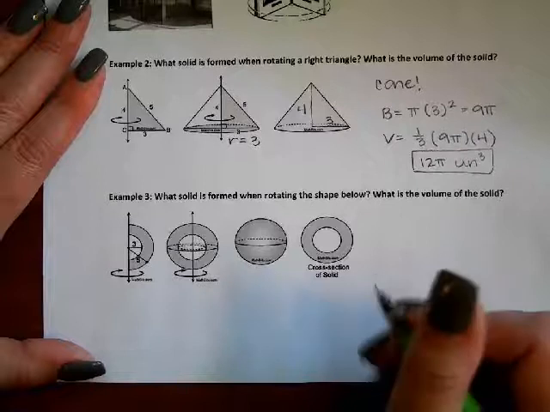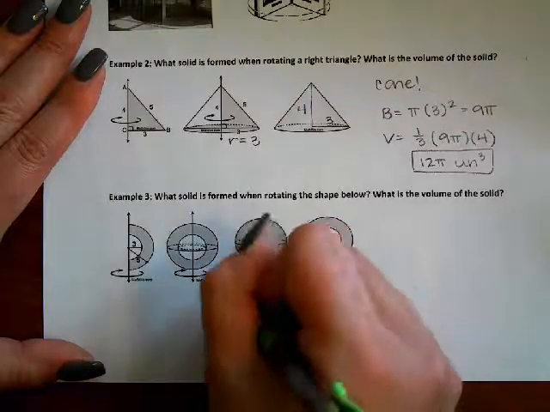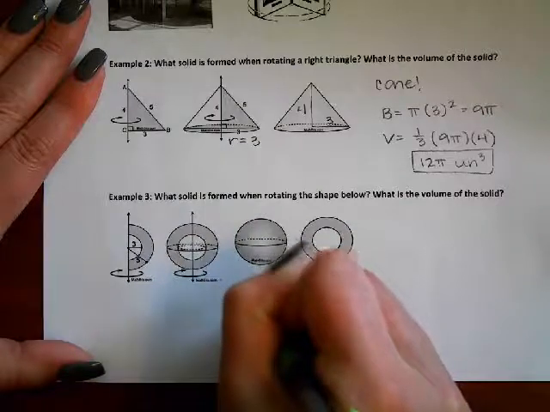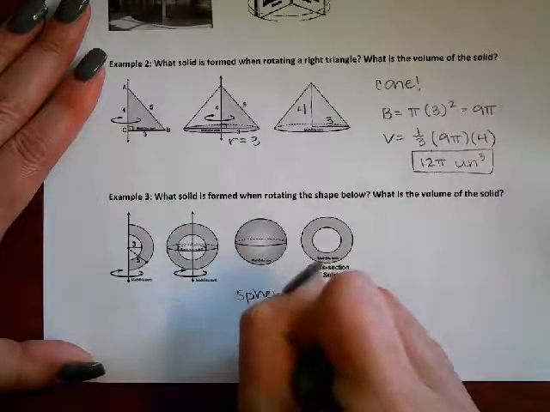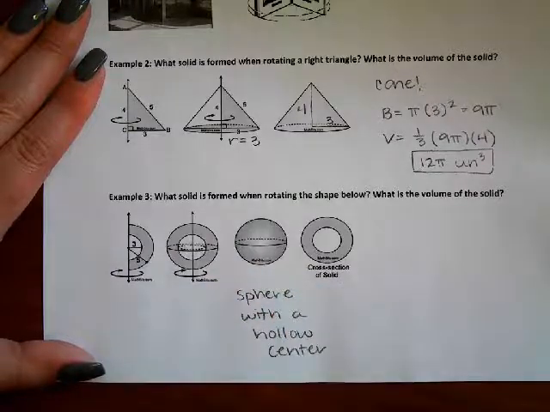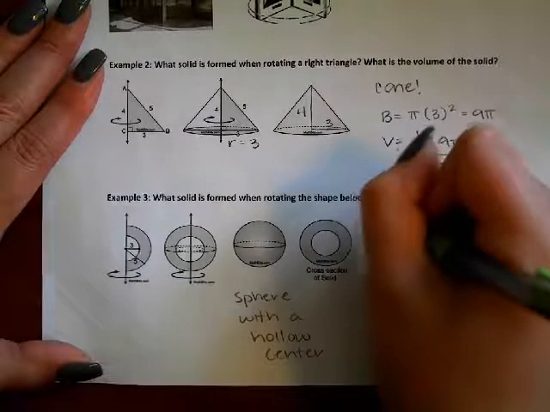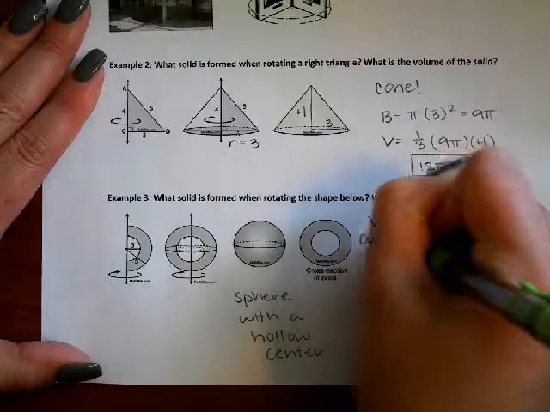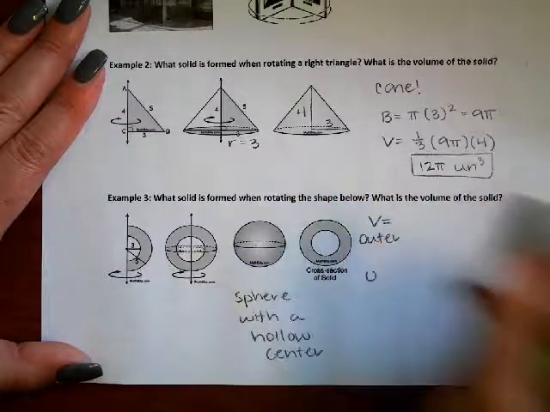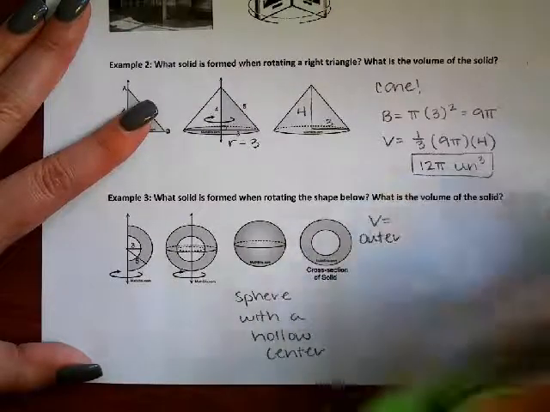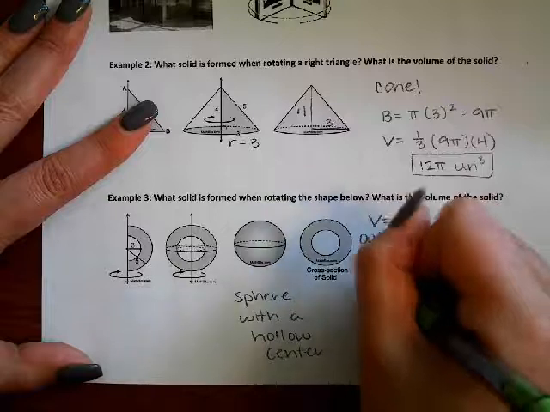So this is going to be a sphere with a hollow center. Okay? So we're going to find the volume of the outer sphere, and we're going to find the volume of the inner sphere. We're going to go ahead and subtract them, and that's how we're going to find the volume of the shape.